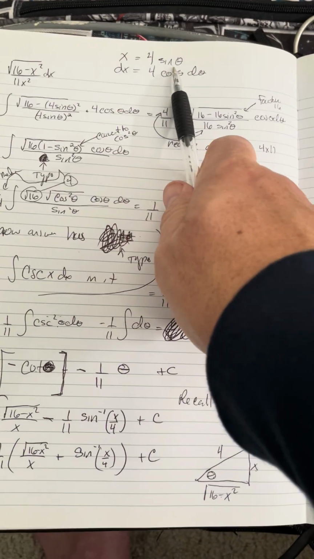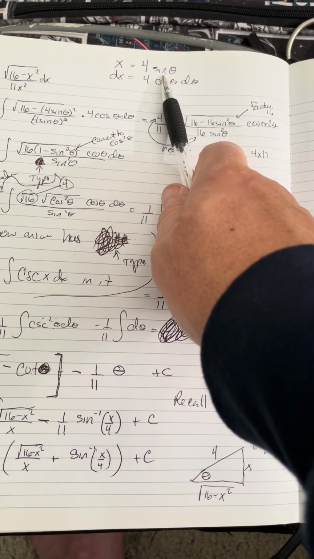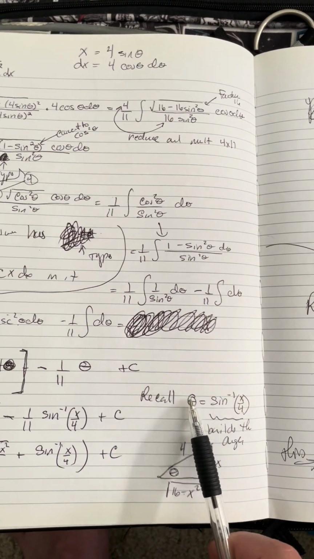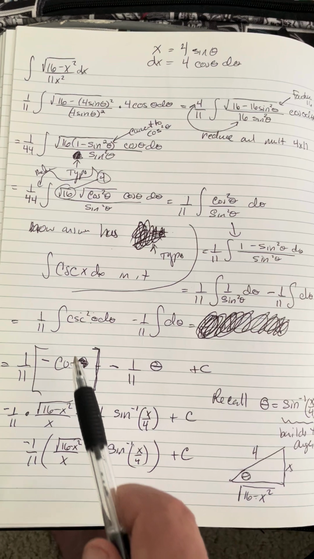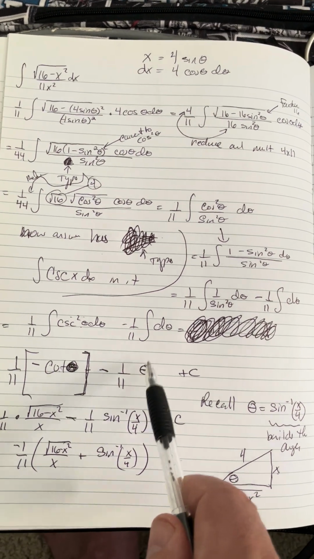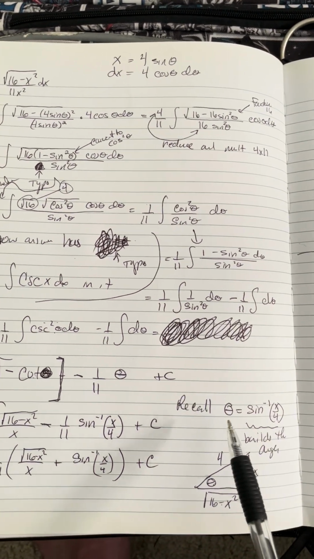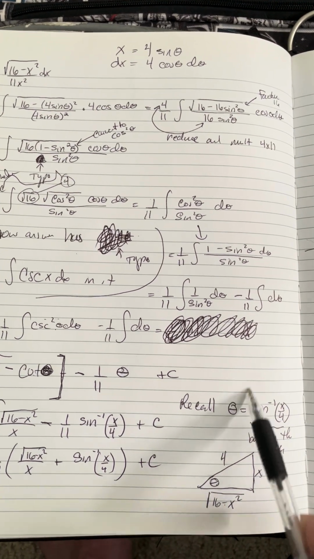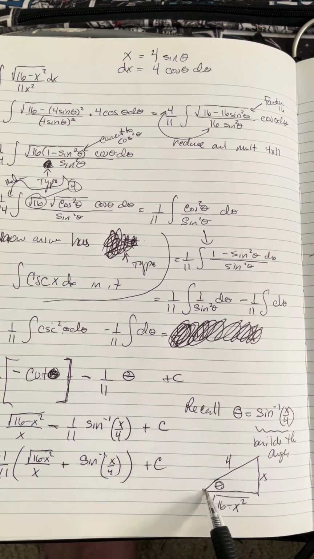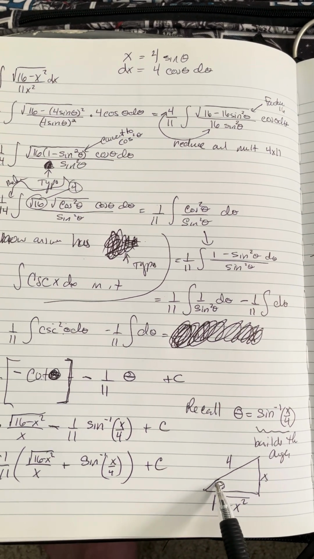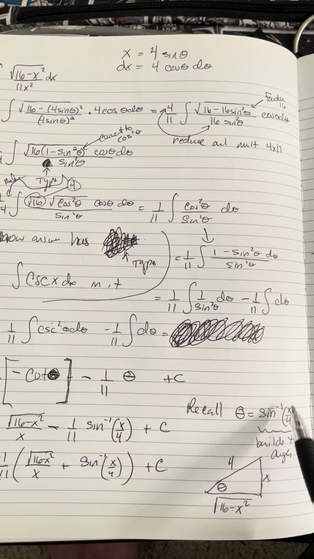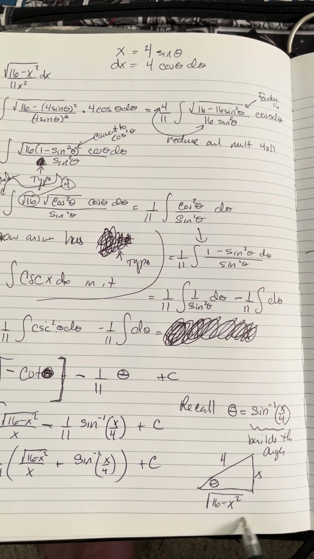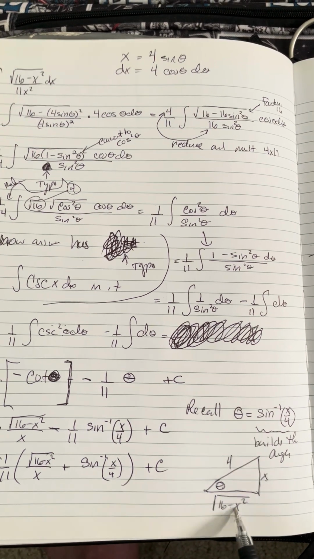Now, remember we did this. We did the x is 4 sine theta. And when we solve for theta, because we're trying to figure out what that angle is, theta is sine inverse x over 4. Well, this builds our triangle. So I start my triangle, I identify my theta, opposite over hypotenuse, so it's x over 4. Use the Pythagorean theorem and we get the square root of 16 minus x squared here.